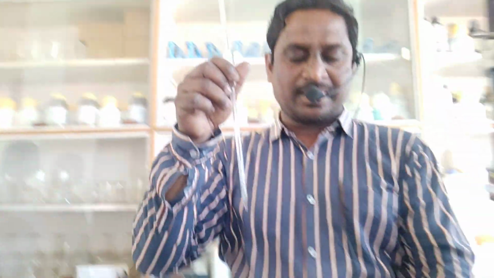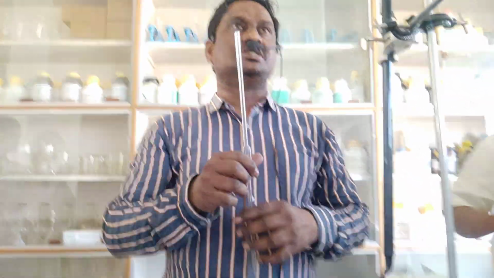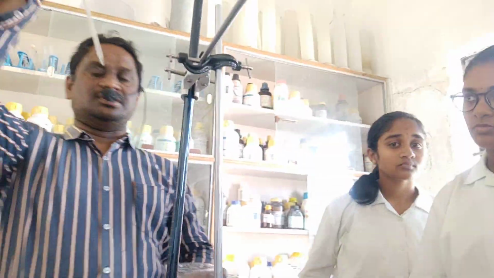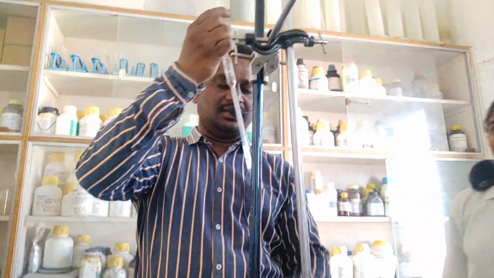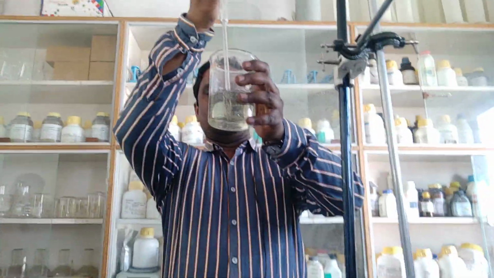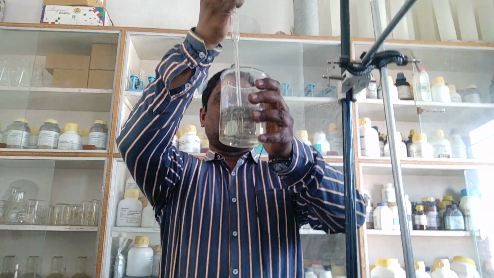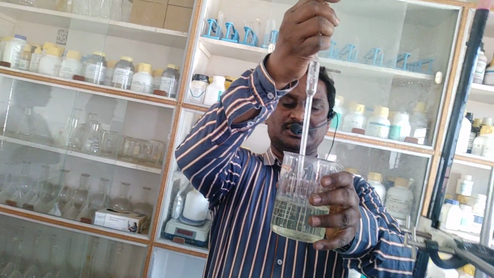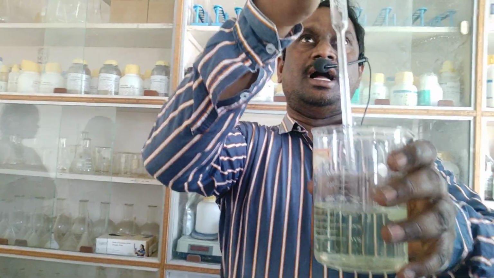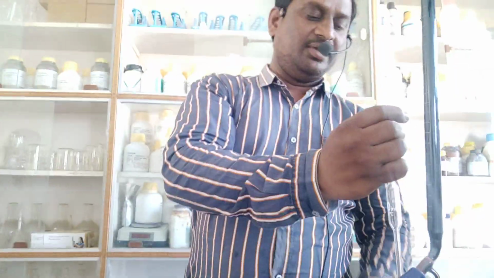See the procedure: pipette exactly 10 ml of FAS solution into a conical flask. So this is the conical flask. What we have to do? 10 ml. We have to suck this one. So I am taking this FAS solution and keeping the pipette here. Don't keep the pipette down at the bottom, children. Just at the top layer of this FAS solution only you have to keep it. And see carefully, what do we call this finger?